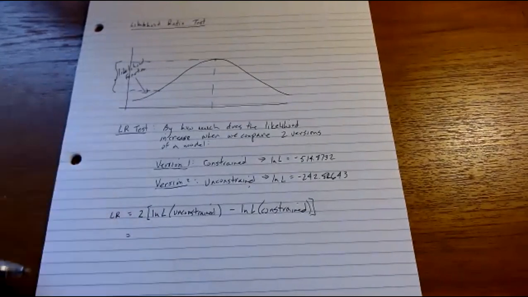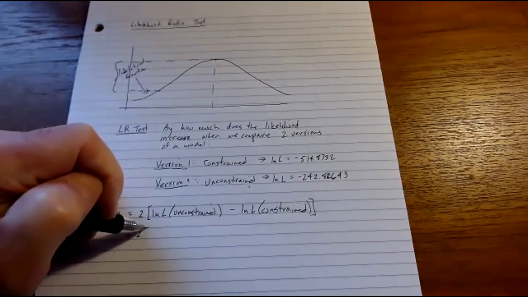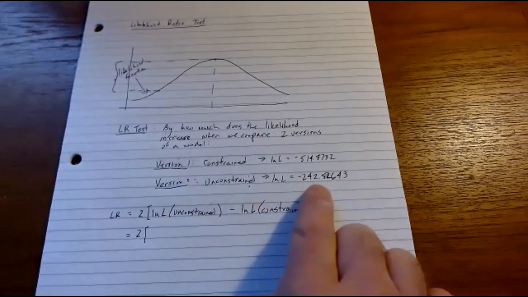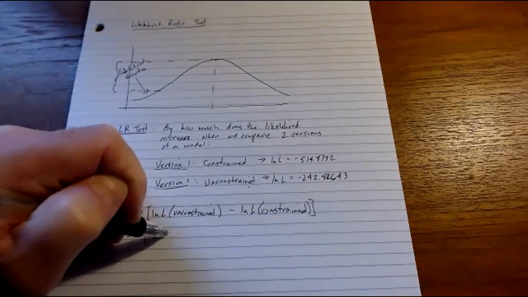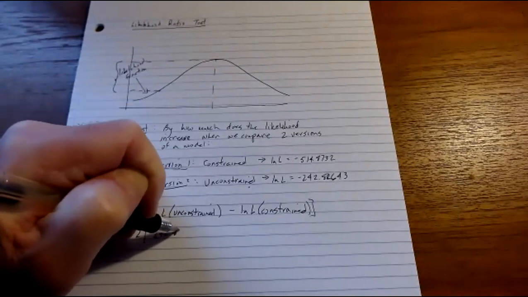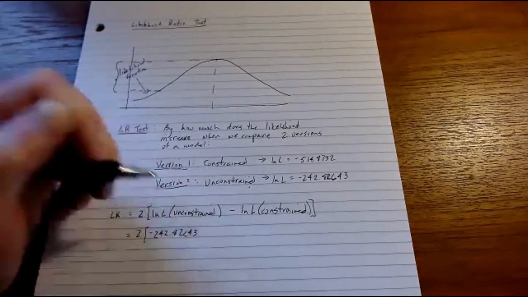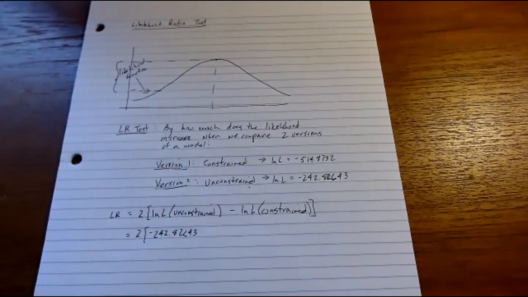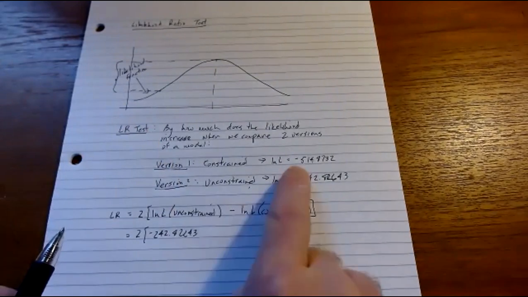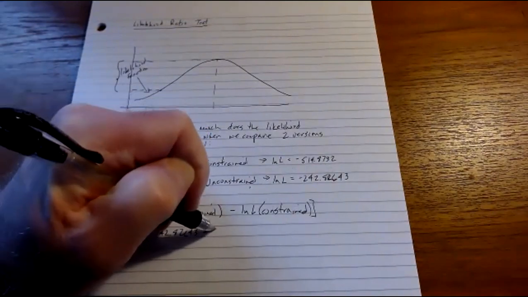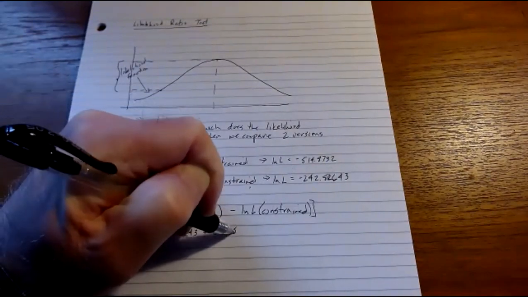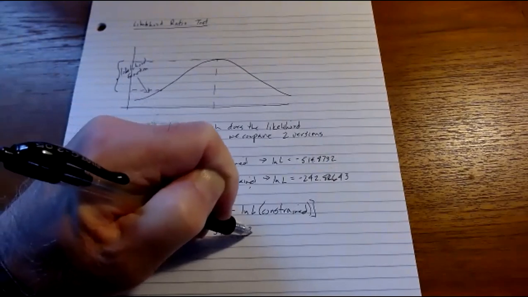So in our case, this means it's going to be 2 times the unconstrained version of the model, negative 242.82643, minus, so that's going to be plus 514.8732.